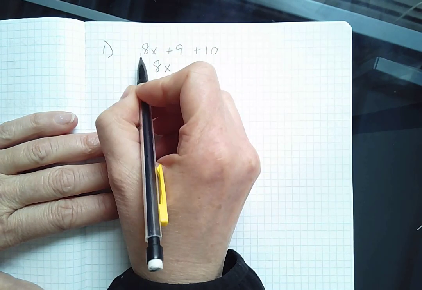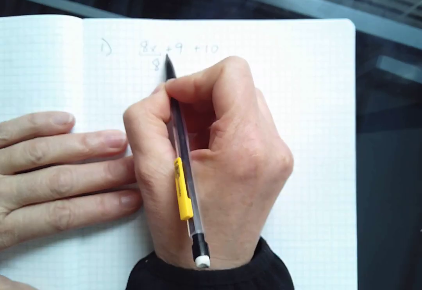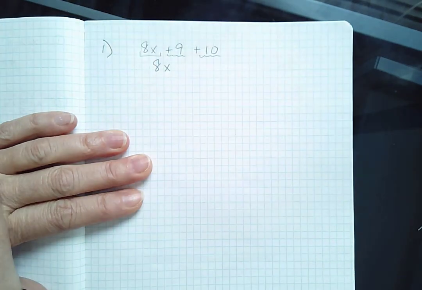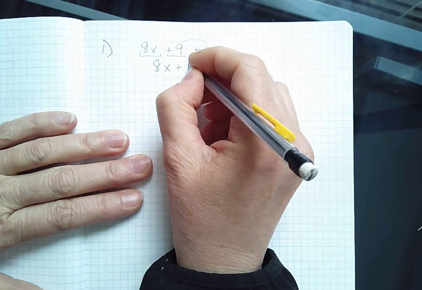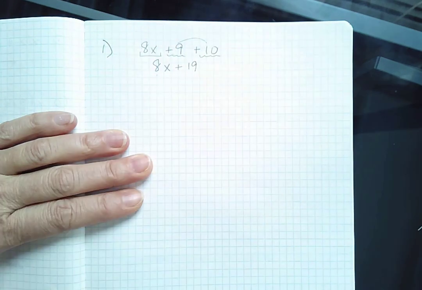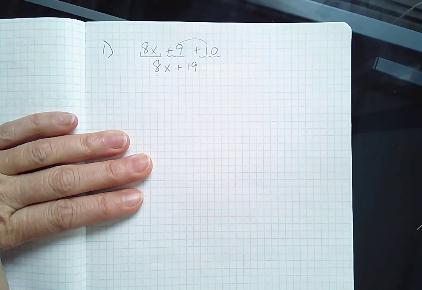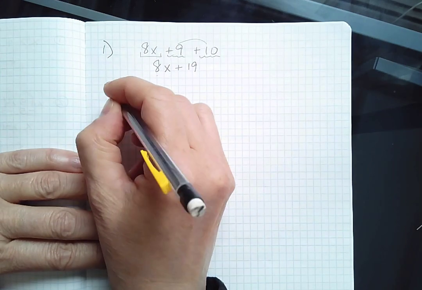8x is the only term that's an x term. The other ones are constant terms. These two are the ones I can put together. This is a positive 9 and a positive 10. So the 8x stays outside, in front, and 9 plus 10 is 19. Anybody get it? Good job. Here's number 2. Ready?